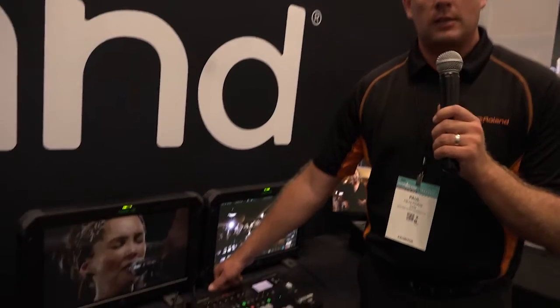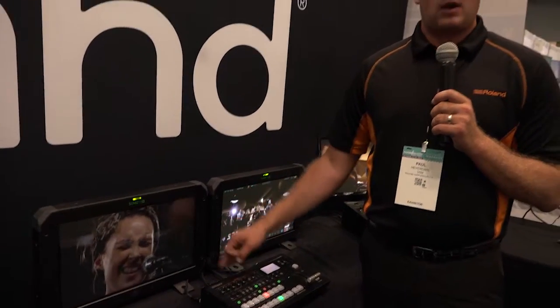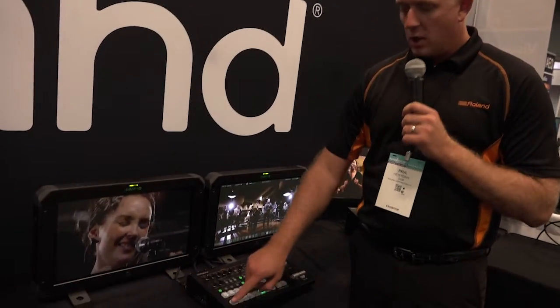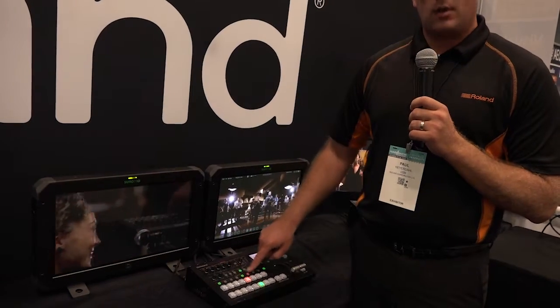One of your HDMI outputs is a fixed output, it's your multi-view output, so you can see your sources that are coming into the switcher, but of the 2 HDMIs and 2 SDIs, they're assignable to 3 different output paths. You have a program path, you have a preview path, and an auxiliary path.